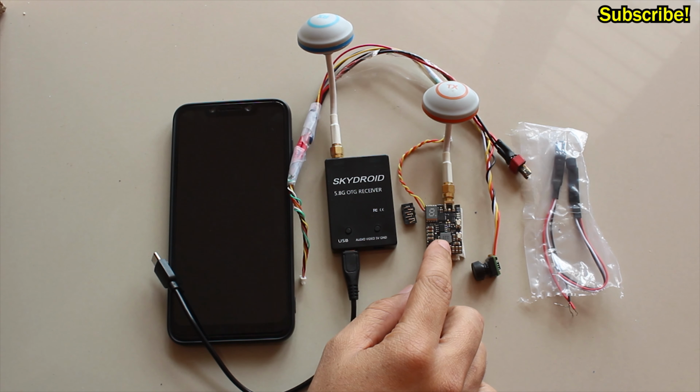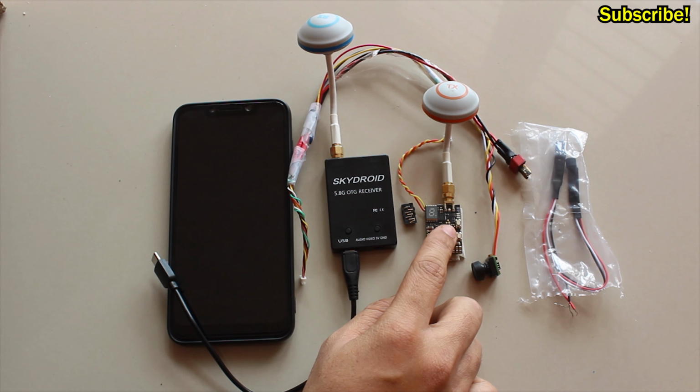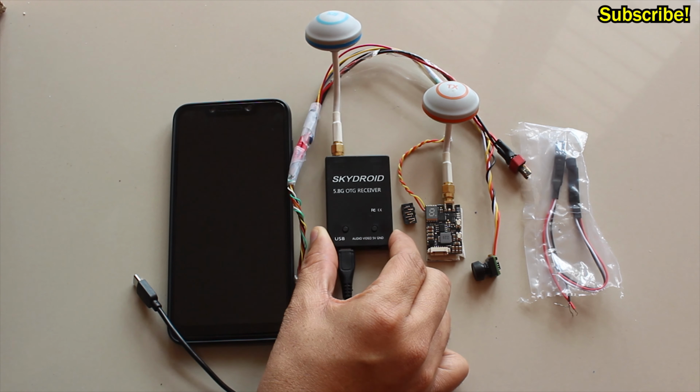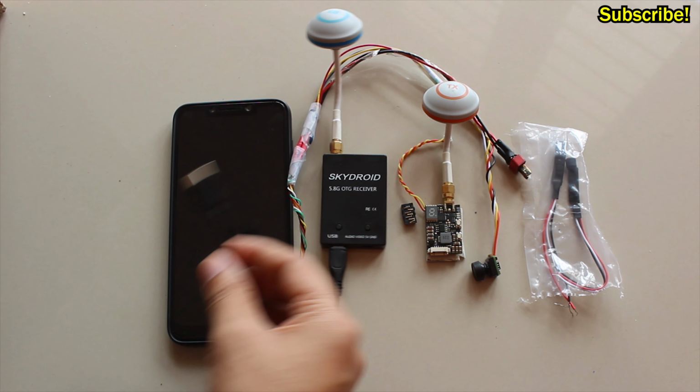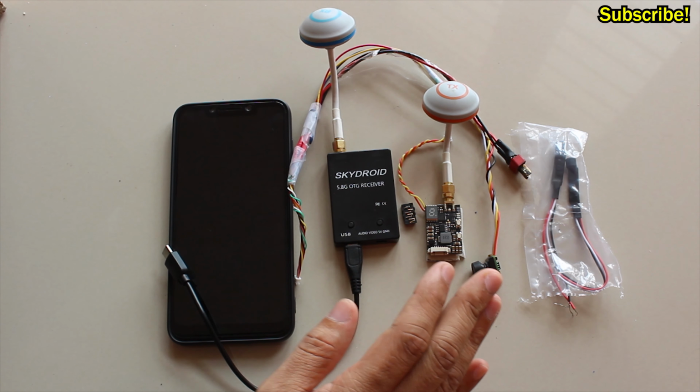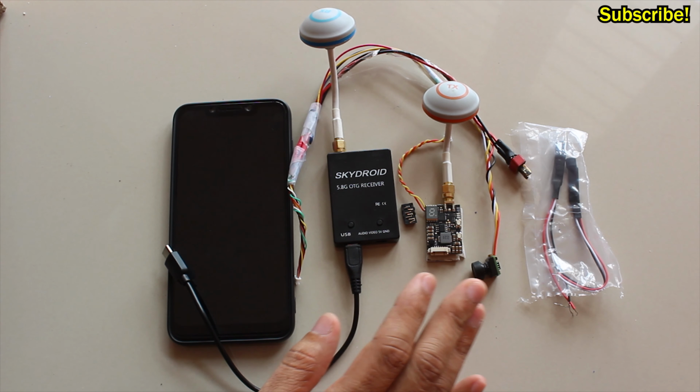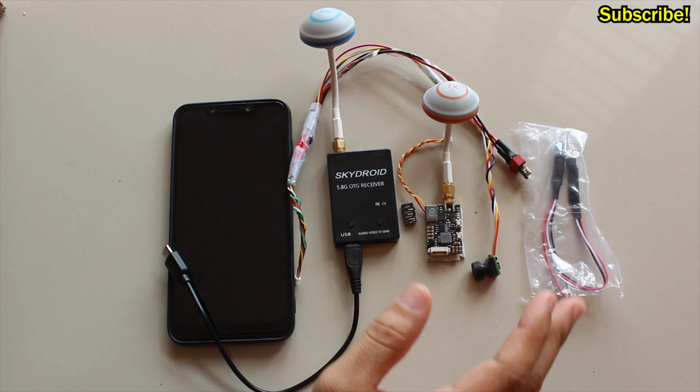So if you have a video transmitter like this that can also transmit audio, followed by a video receiver which you can connect to your phone using the OTG wire, then let me show you a cheap and easy way to access the audio. So I have a couple of examples with me.